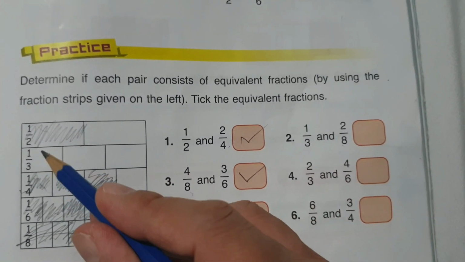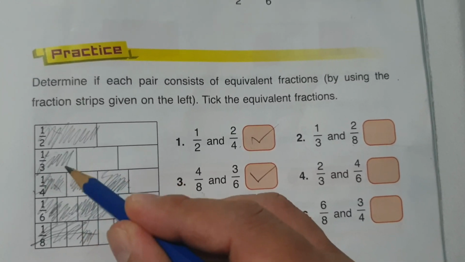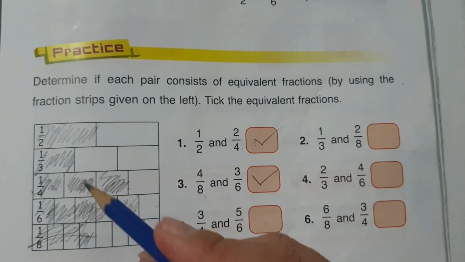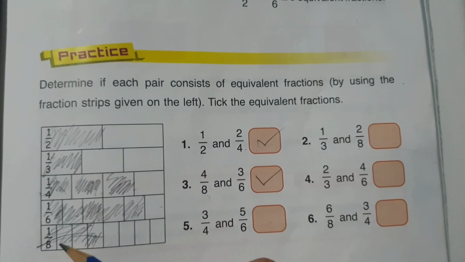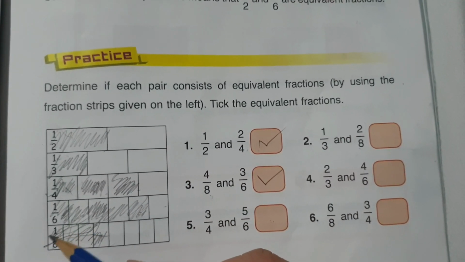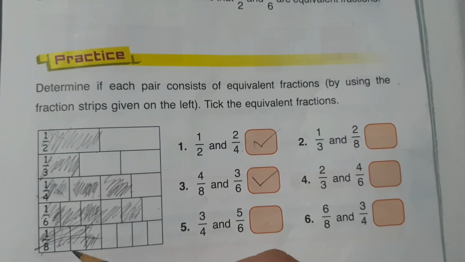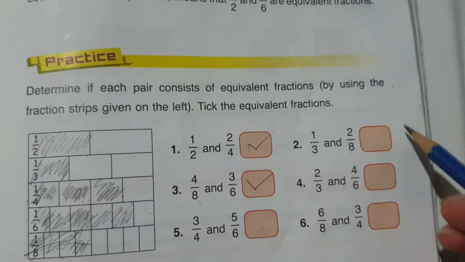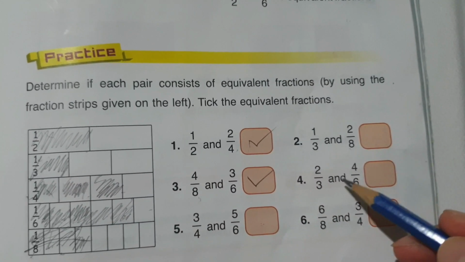Number 2, 1/3 and 2/8. 1/3 is here. 1/3 and 2/8. 2/8 is 8. 1, 2. So you notice that up to here, 1, 2 is smaller than 1/3. So do not tick this one.